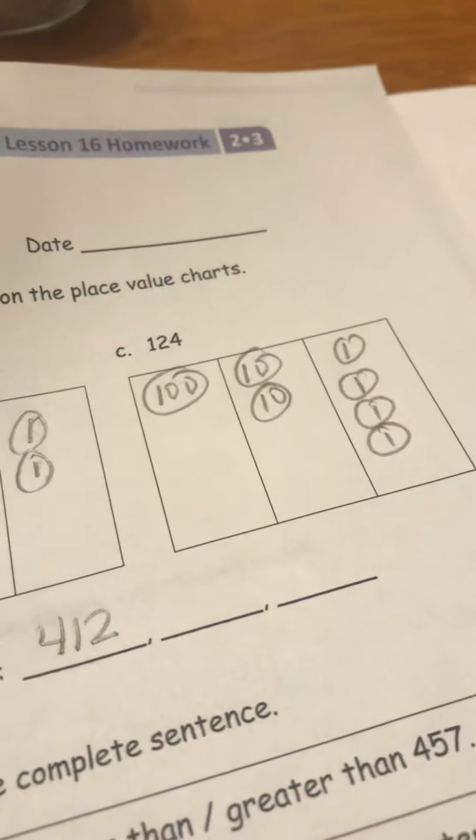Well, 3 tens is more than 1 10, so right there, immediately I can tell that 135 is going to be the bigger number, and 112 is the smaller number. So therefore, 112 is less than 135. So you would circle less than, okay?